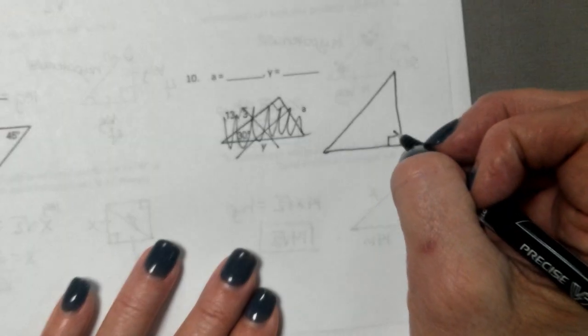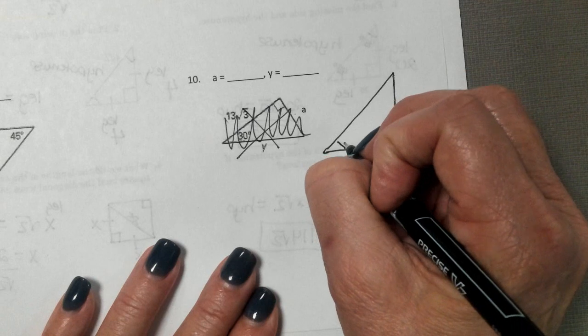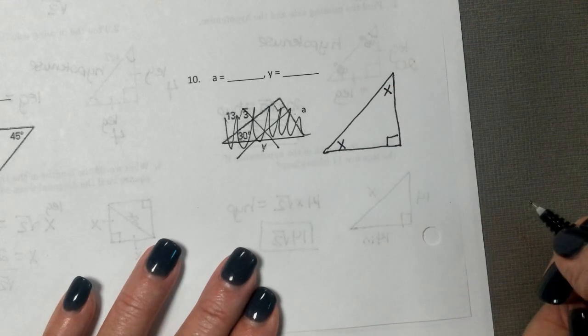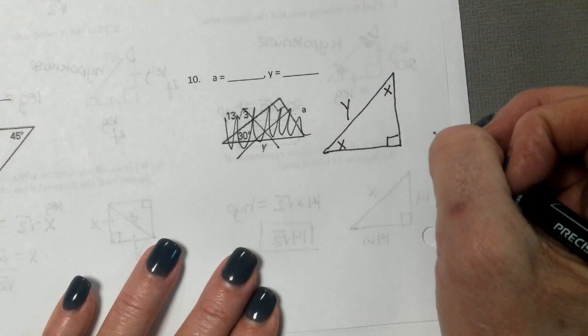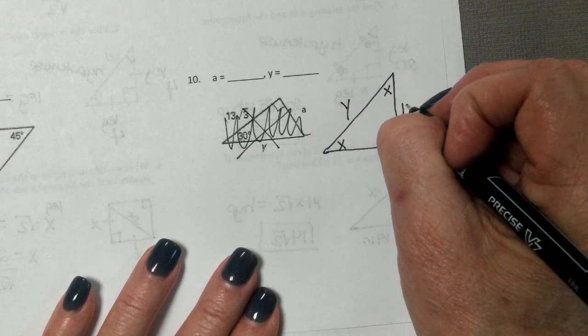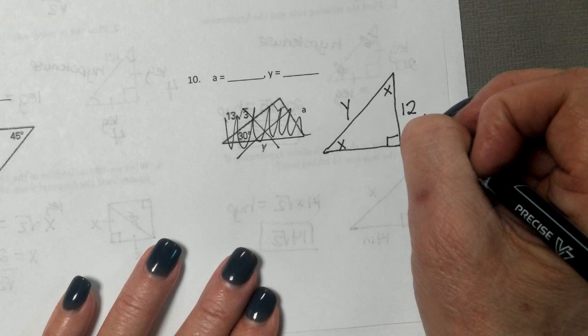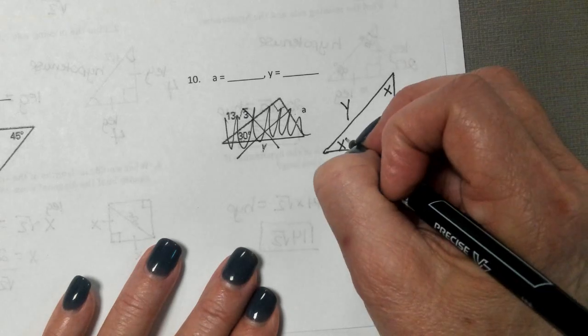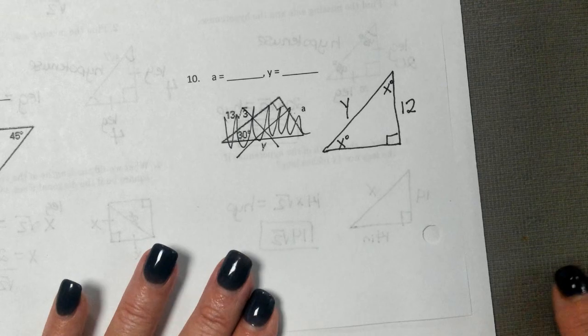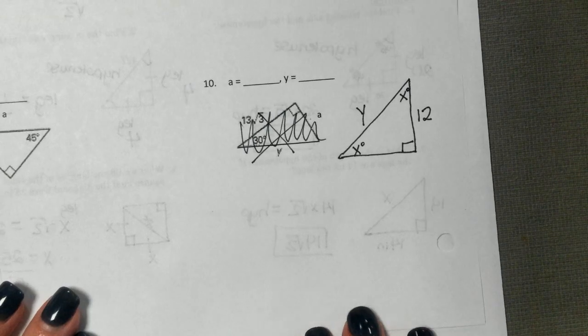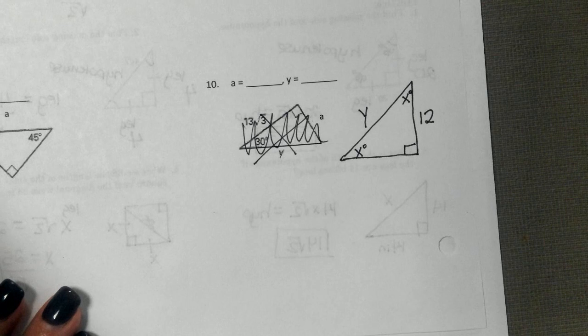or actually, all we know is these angles are x, the hypotenuse is y, and the leg is 12. I want you to find the x and the y based off this information. Alright, and when y'all are done, you can check your answers with my key.